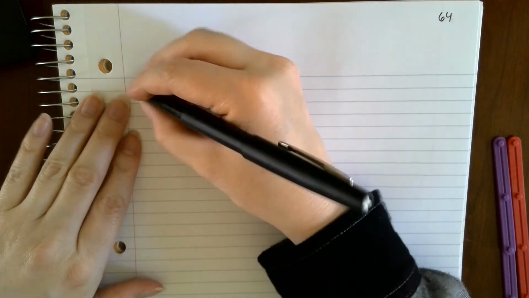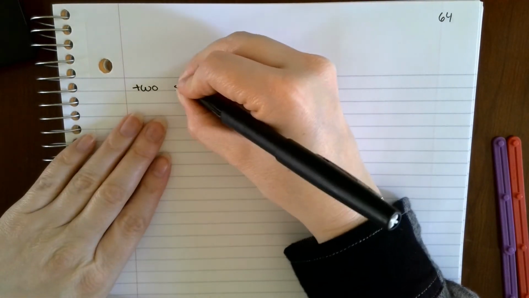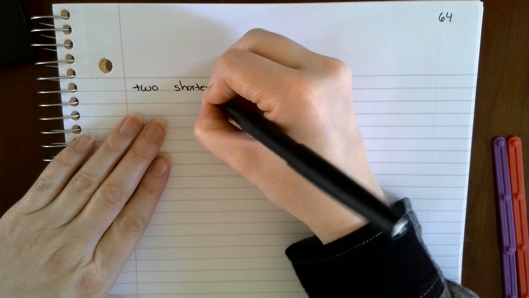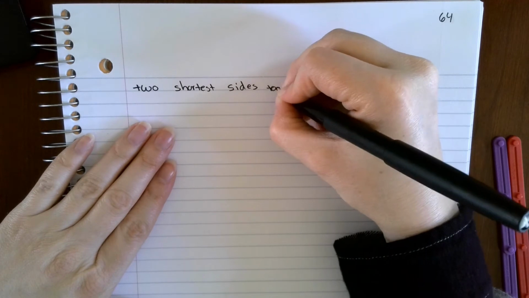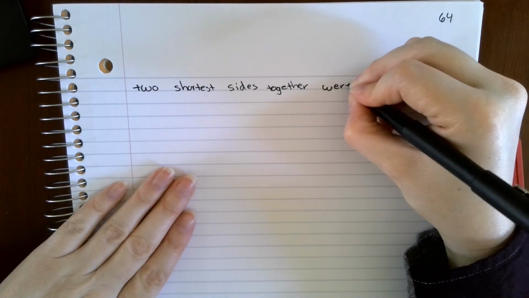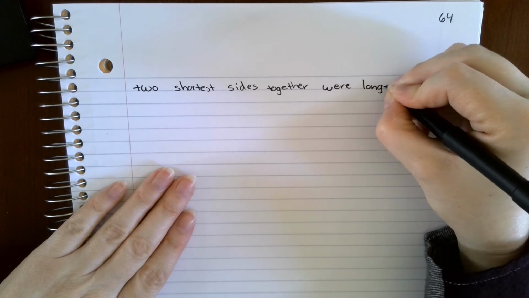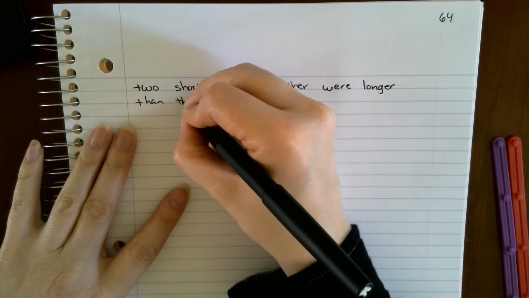Okay, so let's start making some notes. We noticed that if we had the two shortest sides together, they were longer than the longest side.